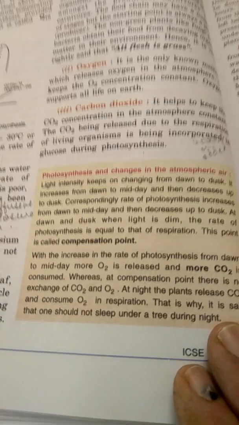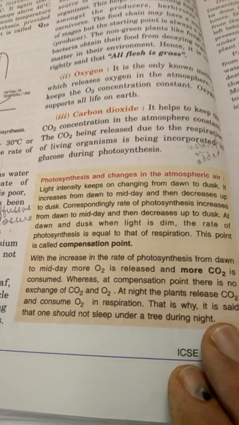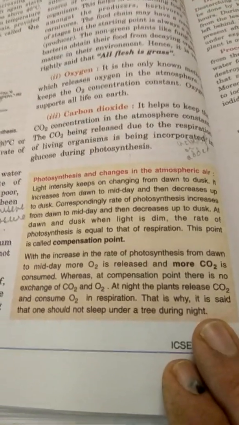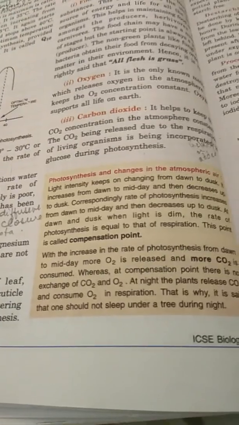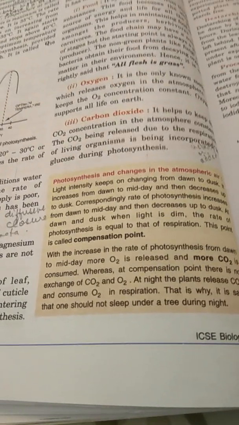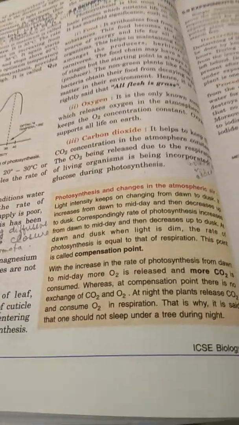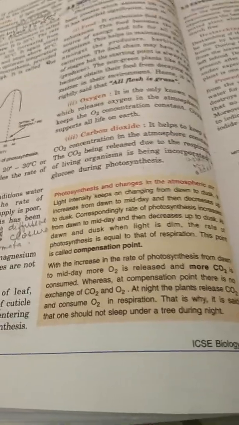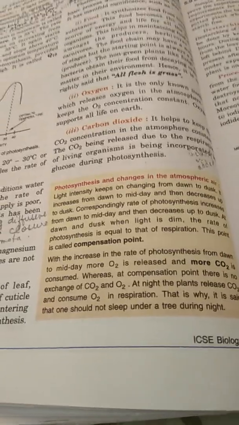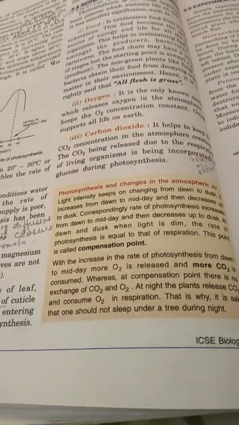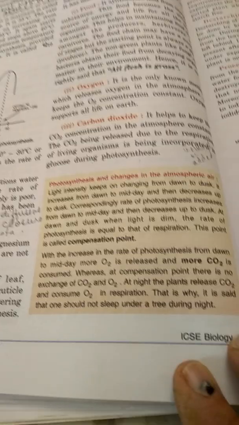At dawn and dusk, when light is dim, the rate of photosynthesis is equal to the rate of respiration. This point is called the compensation point.